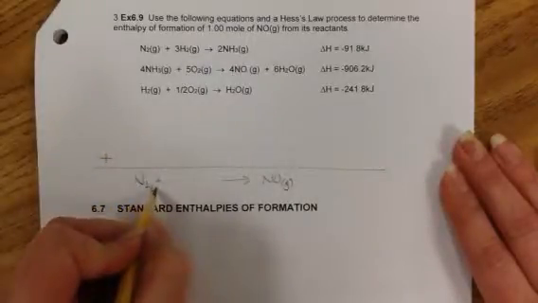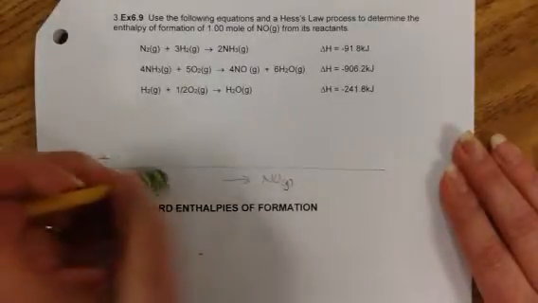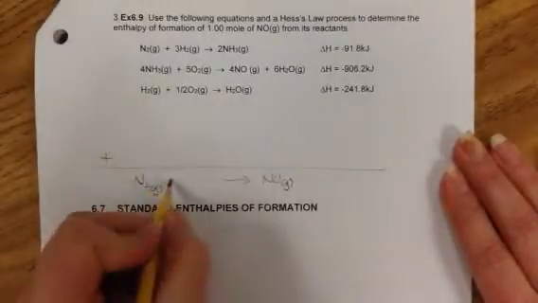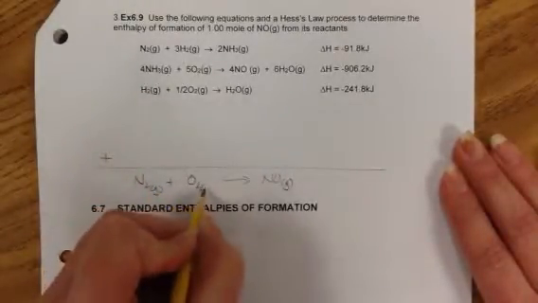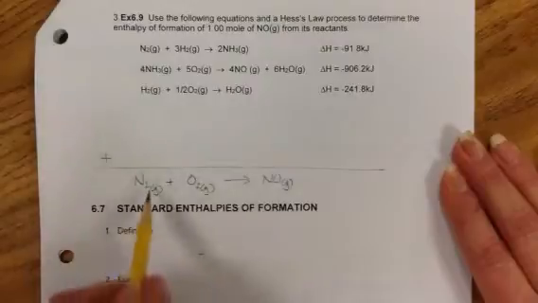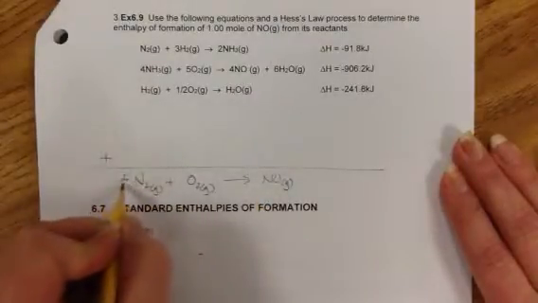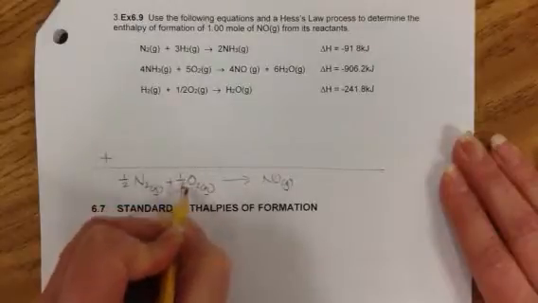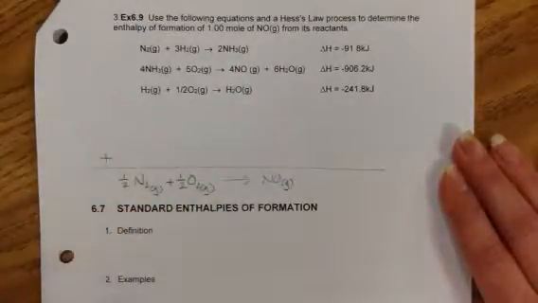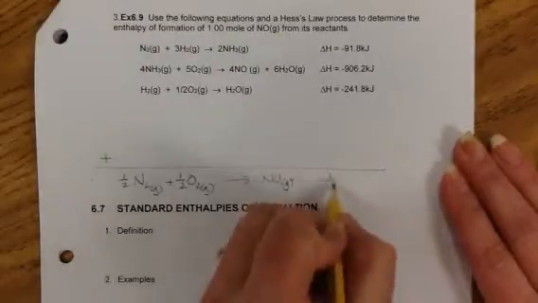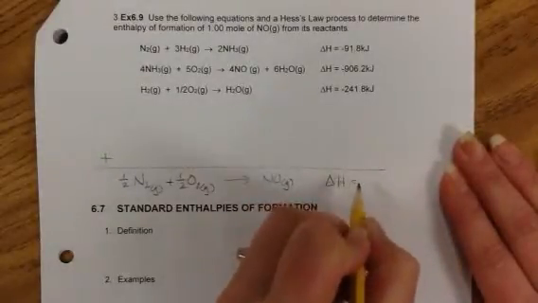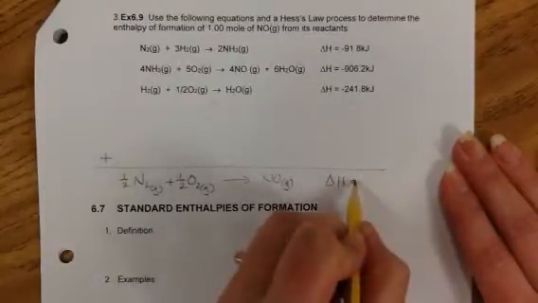N2 gas plus O2 gas. And in order to balance this equation, we have 2 of each of N and O on the left and only 1 of each on the right. So we need a coefficient of 1/2 on the left-hand side for each, remembering that fractional coefficients are acceptable in thermochemistry. And eventually what we're trying to do is determine the delta H for this particular equation.